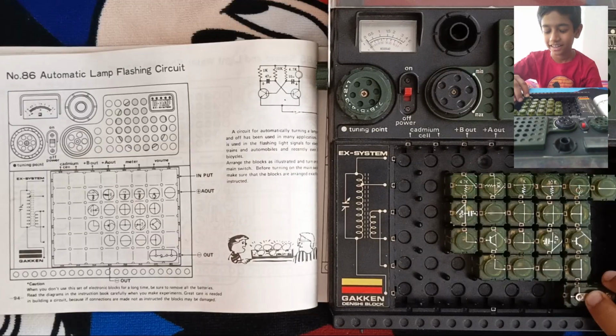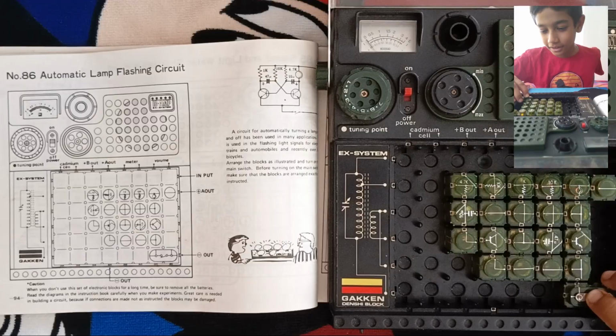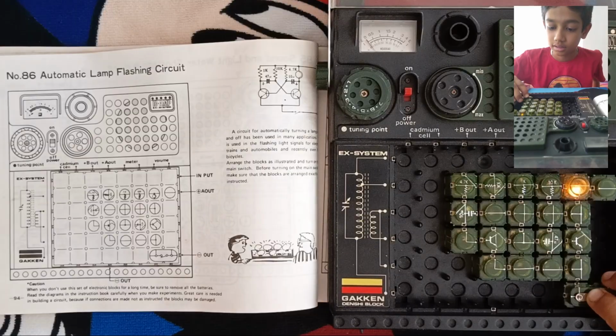Okay. Yeah, it's like an indicator. So you see there was some loose connection, but now the blocks are in place. The charging and discharging of both the capacitors is causing the lamp to flash.